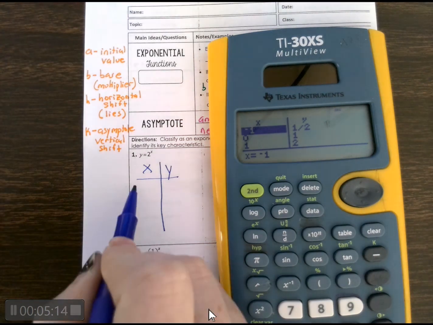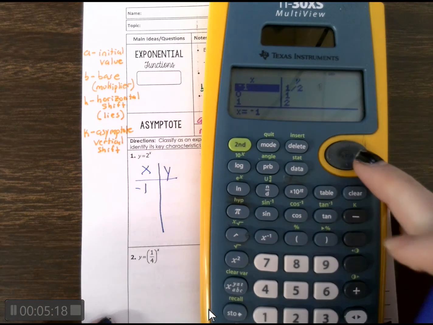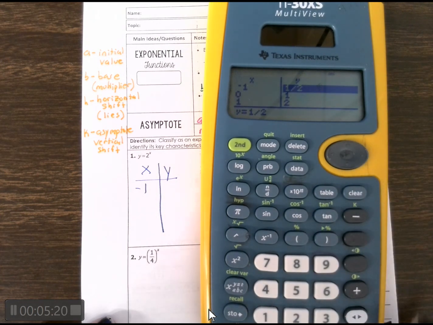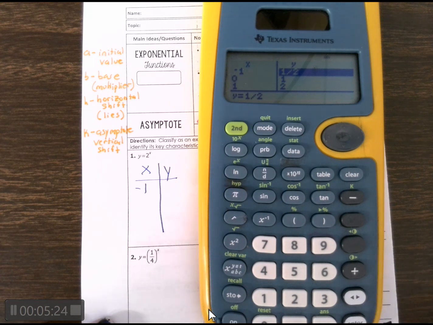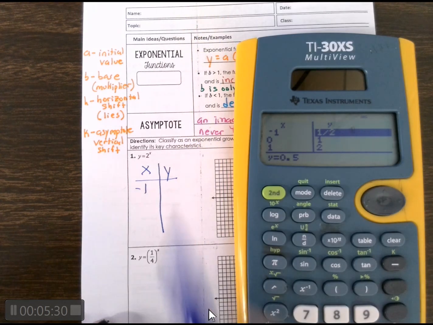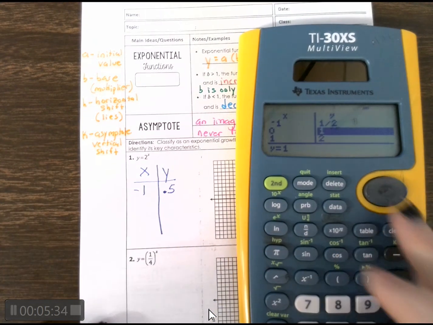So -1 is 1/2. If we highlight the -1 and then press this button down here, it will give it to us in fraction form. Okay, so at -1 we have 0.5. And then at 0 we have 1.